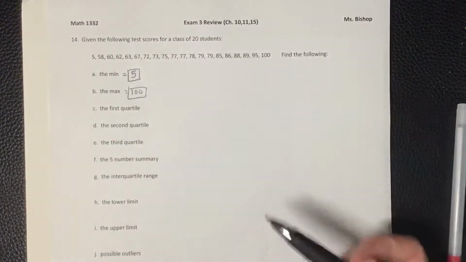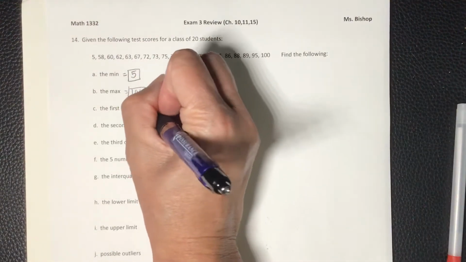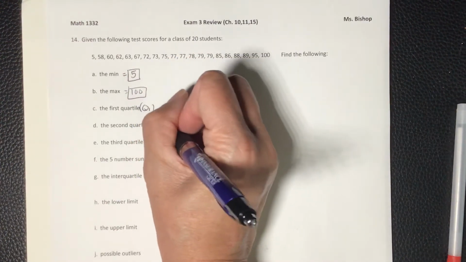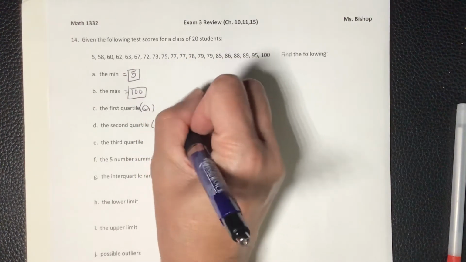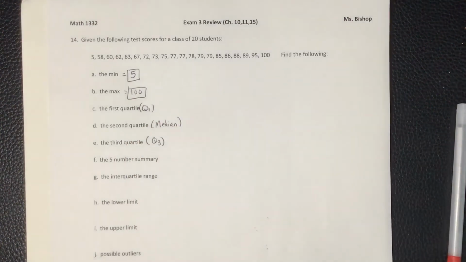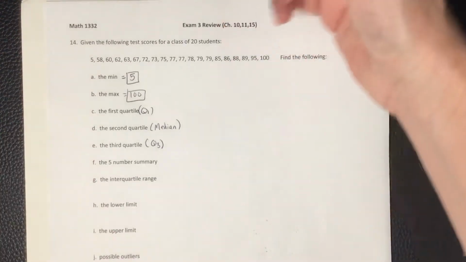Then next we're asked to find the quartiles. So we generally think of these as Q1. The second quartile is just the median. You can also call it Q2. And then our third quartile is Q3. So you really have to find the median first. Since there's 20 scores, we need 10 on either side.